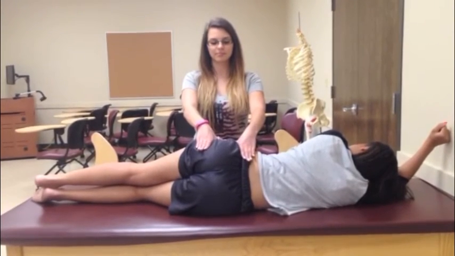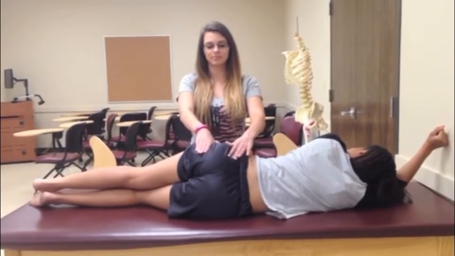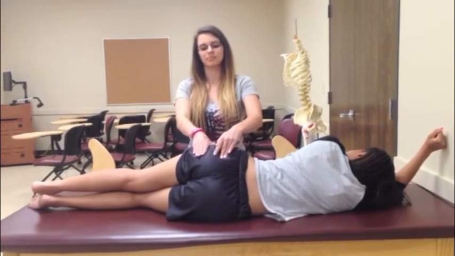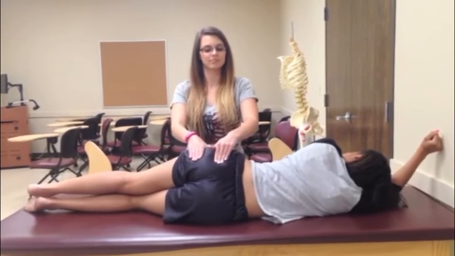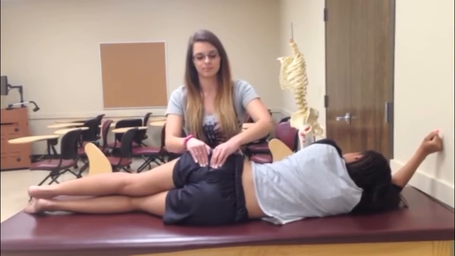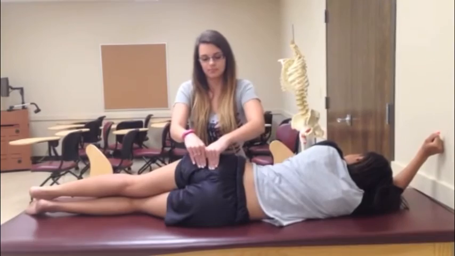Palpate in this area from just below the iliac crest to the greater trochanter for the dense fibers of the gluteus medius. Sink your fingers deep to the gluteus medius to explore for the density and mass of the gluteus minimus.